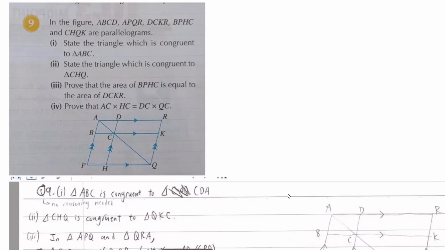So for this question, what they are trying to get you to do is to make use of part 1 and part 2. We already know that this black part, these two triangles, are equal in area. We also know that this blue triangle and that blue triangle are equal in area. Then now we want to show that these two parallelograms are equal.